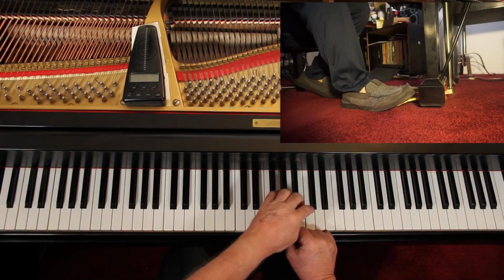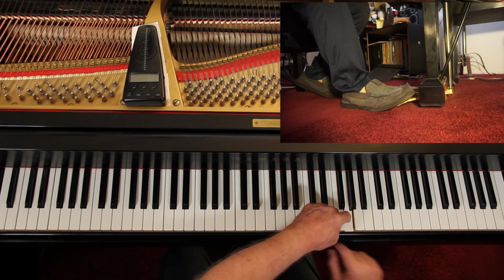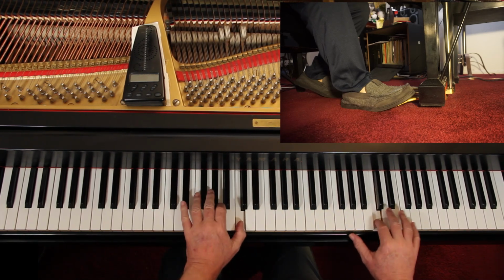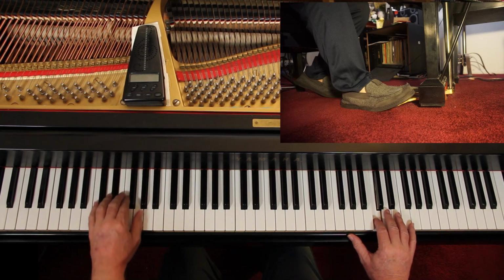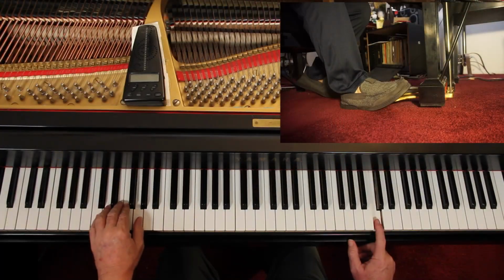This way the damper's off the strings, ready to go, and when you hit the note, it just explodes, sort of. You know, we want a musical explosion now. Don't get too vulgar here. At the end, the pedal and the hands all come up together. And that's the pedal. And by the way, the last measure is soft. And it has to be the left hand because the right hand has already played its note. All it can do is hang on for dear life. It's the left hand you have to play that soft.